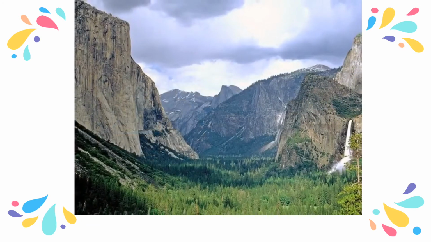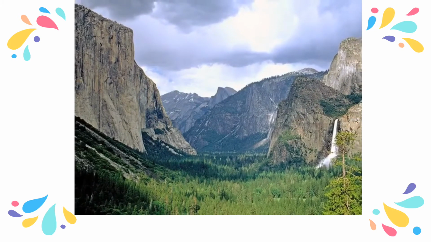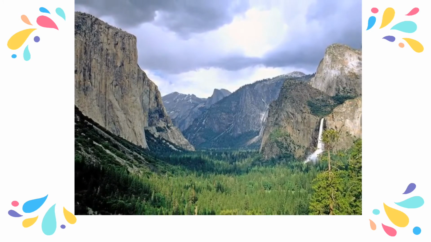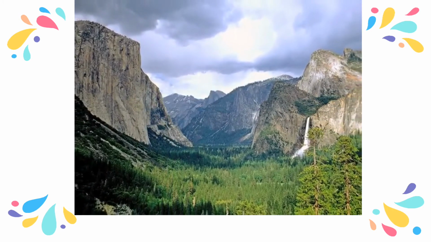Glaciers, or slow-moving masses of ice, helped form Yosemite Valley. As they moved down the valley, they ground and polished the canyon into a smooth U-shape. Over time, all of these forces are changing our planet.